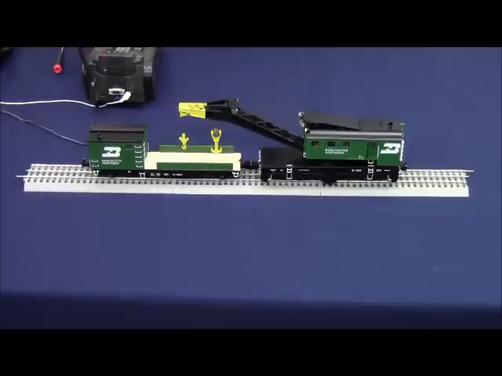By pressing the number 6 position, or the outrigger icon, I can fire the outriggers on my crane. I'll do that now. As you hear, the sound system mimics the action of the outriggers deploying.